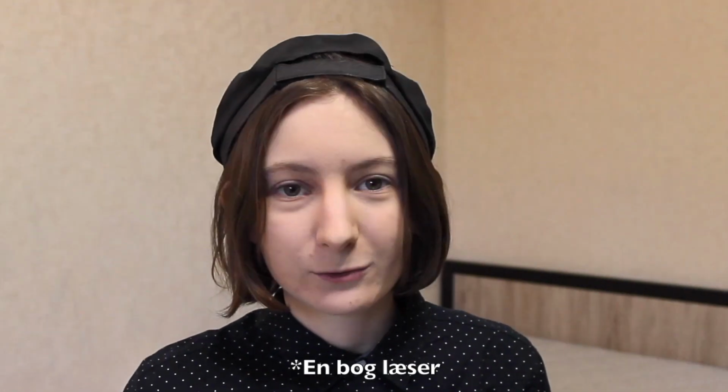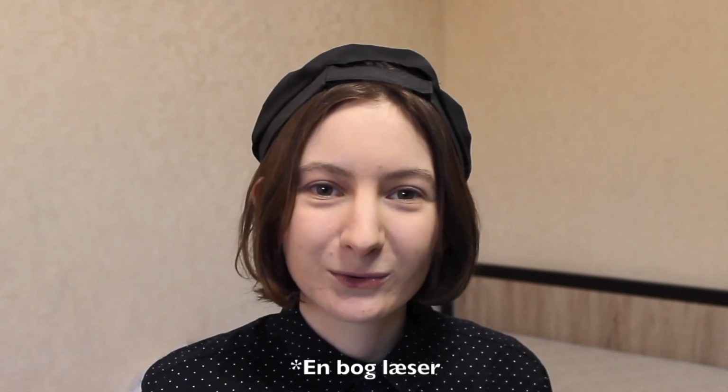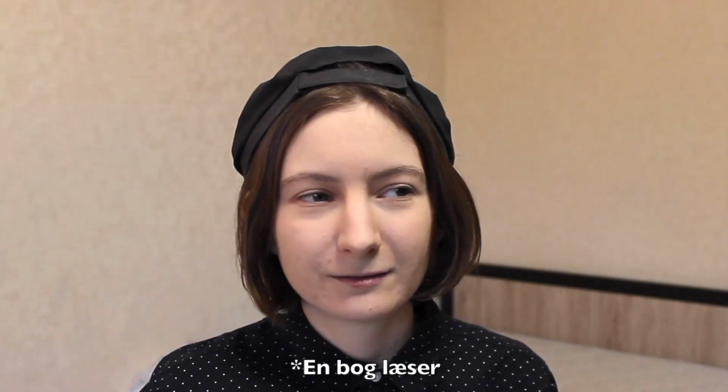Sentence number 2. En bog læser, where I've dropped the personal pronoun, may occur in Asian languages and some European languages too, actually. But again, only those that have some way of making clear where the object is, where the subject is. Hello, my Russian subscribers. The problem with this one is that it sounds like the book itself is doing the reading. En bog læser. What? What's it reading?